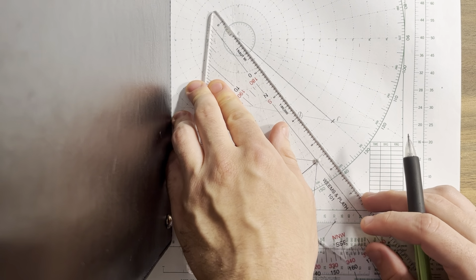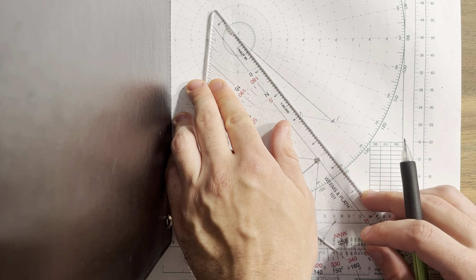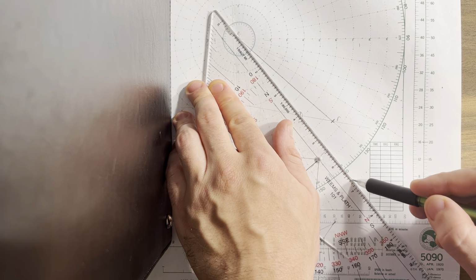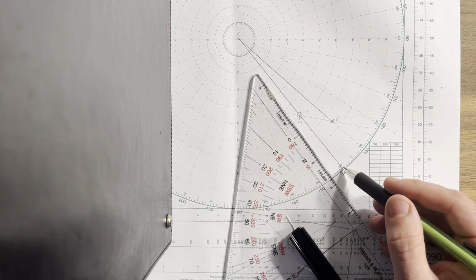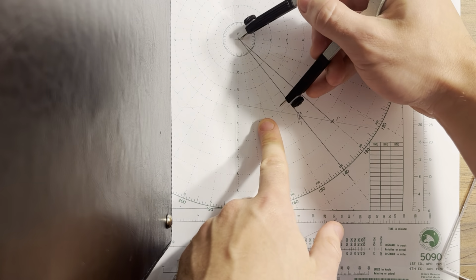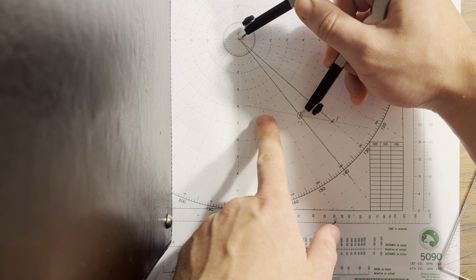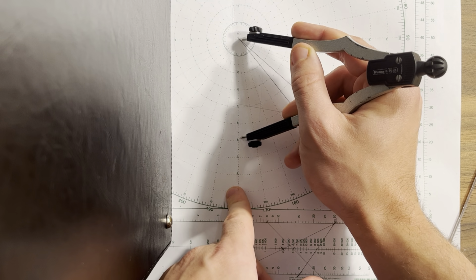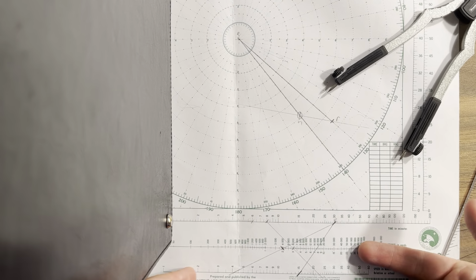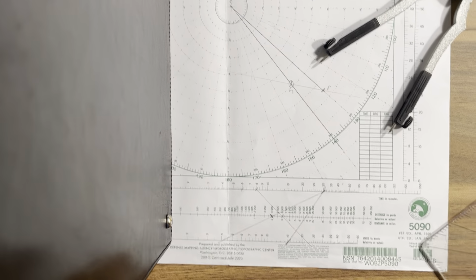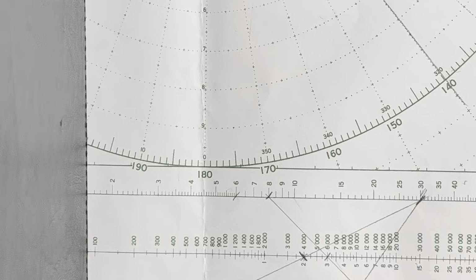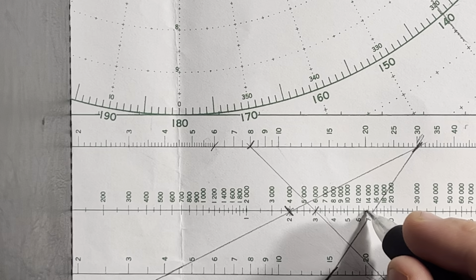Our course made good is just, if we connect these dots here, 140. And our speed made good, well, first we have to measure how far we went. So we can measure this distance, take it over to our scale. It comes out to 6.8 nautical miles. So we went 6.8 nautical miles in 30 minutes. So we'll come to 30 again, and then 6.8 is just about there.